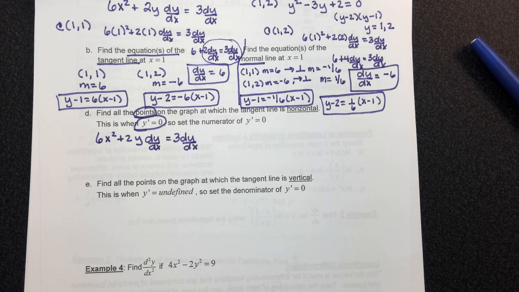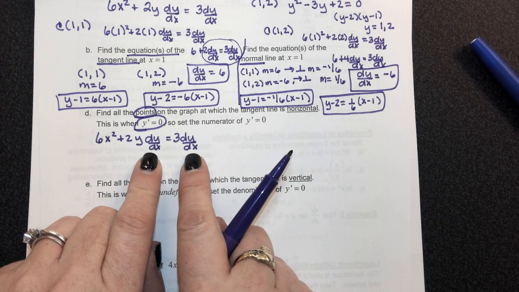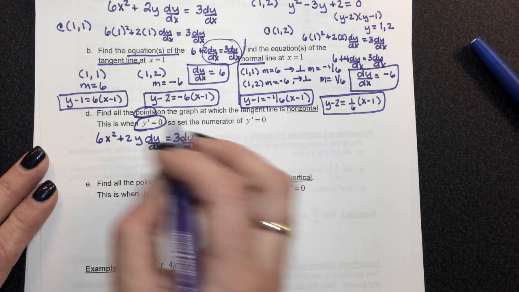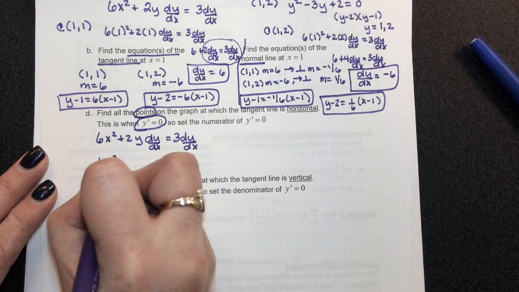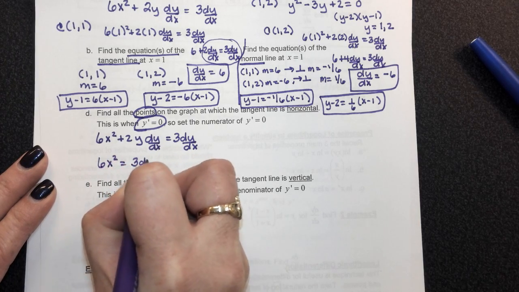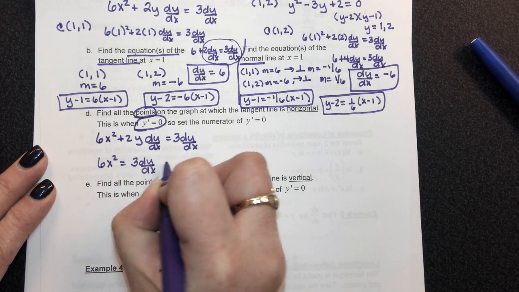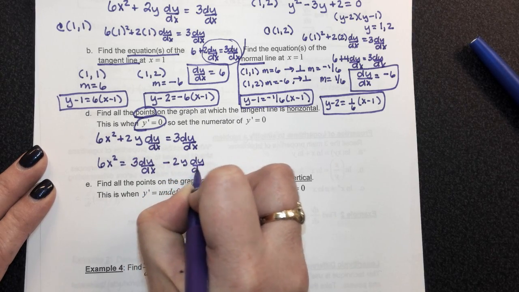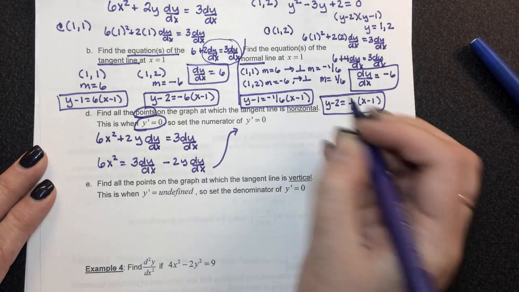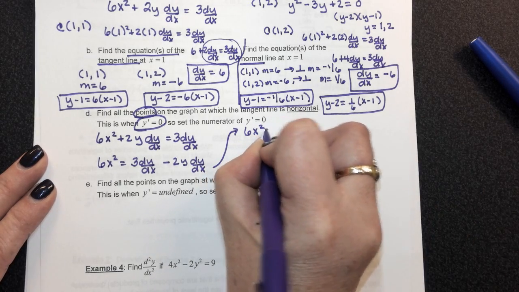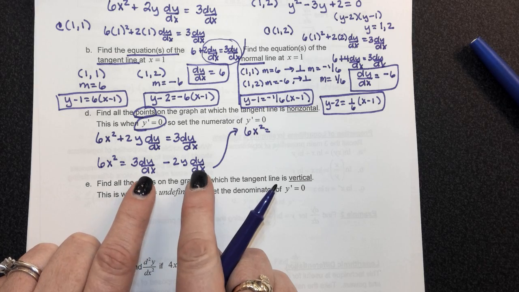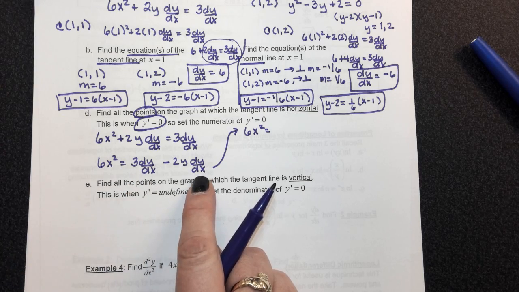So just like I did a few minutes ago, you've got more than one term that has a dy/dx in it. You want to gather all your terms that have a dy/dx in it. So I'm going to subtract the 2y dy/dx. Now that everything on the right-hand side contains a dy/dx, this is where I'm going to factor it out.